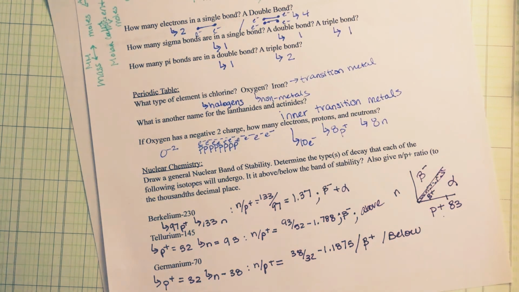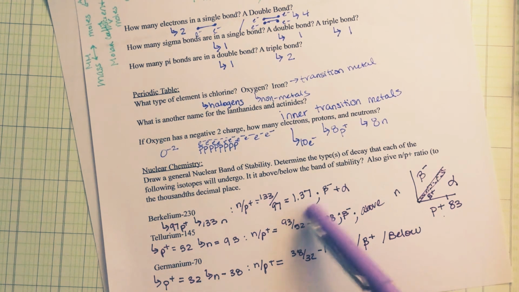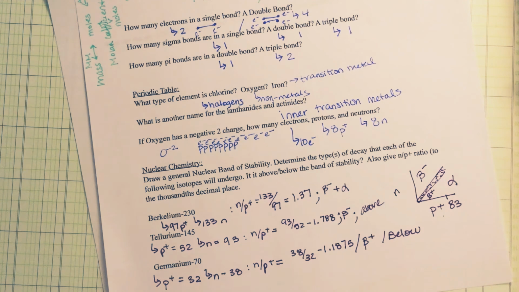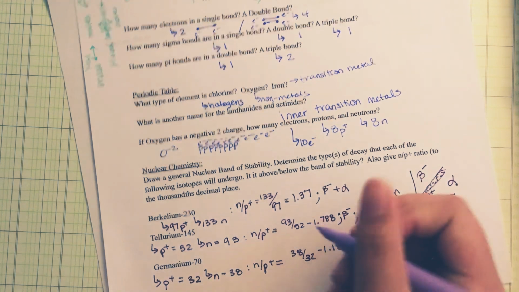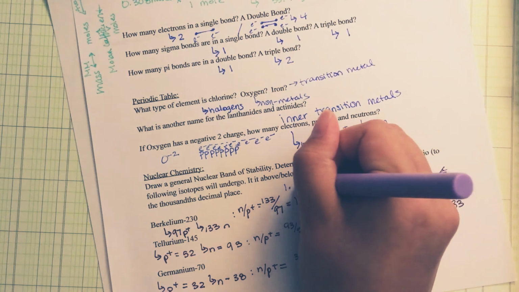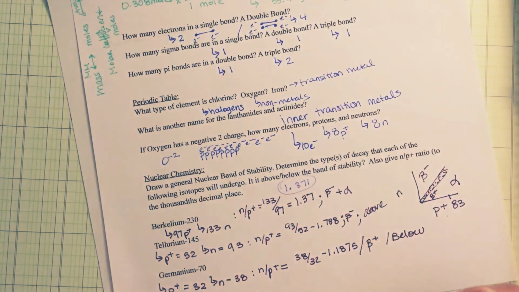Now, since I asked you to give these to the thousandths decimal place, this goes tenths, hundredths, so let's actually do this calculation so that we get it to the thousandths. So 133 divided by 97 is equal to about 1.37113. To the thousandths, that's 1.371. Final answer for that one.